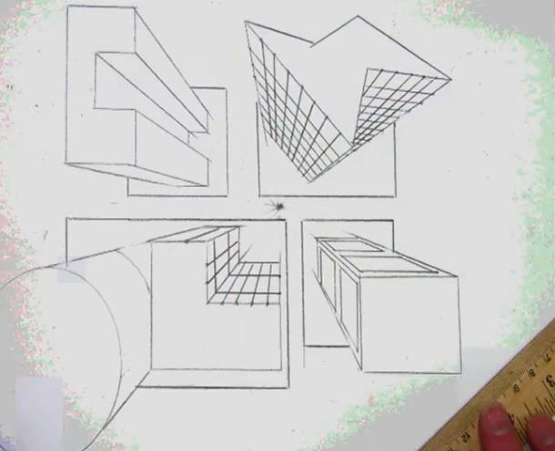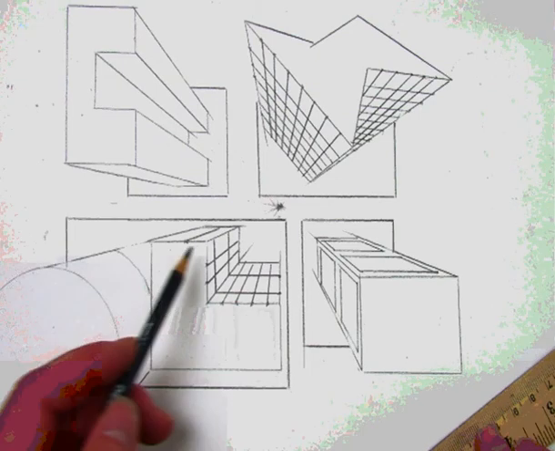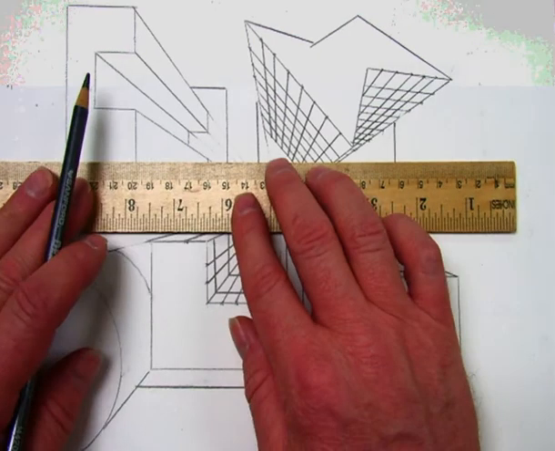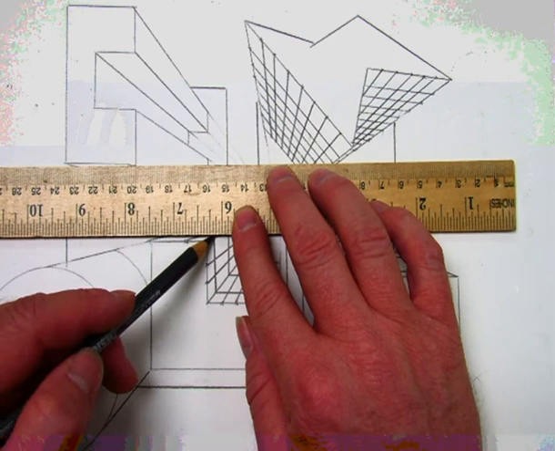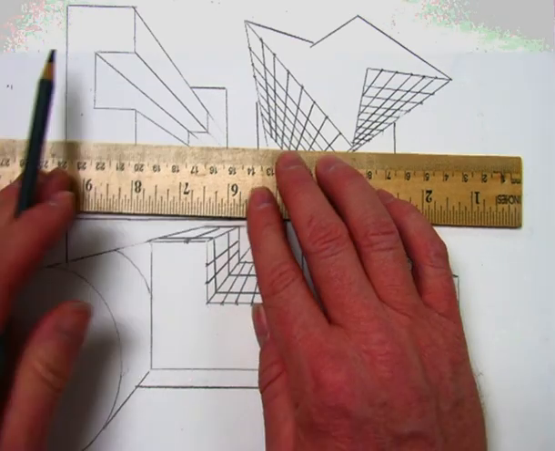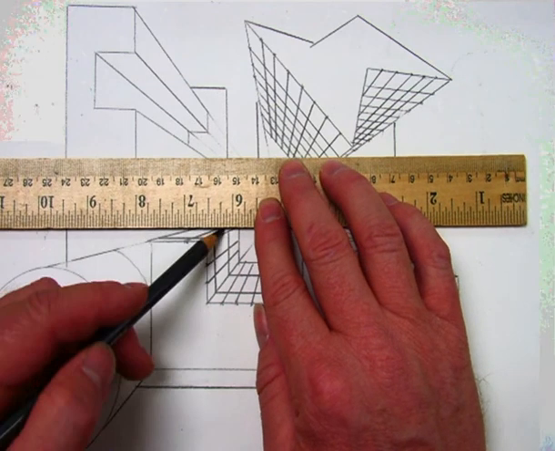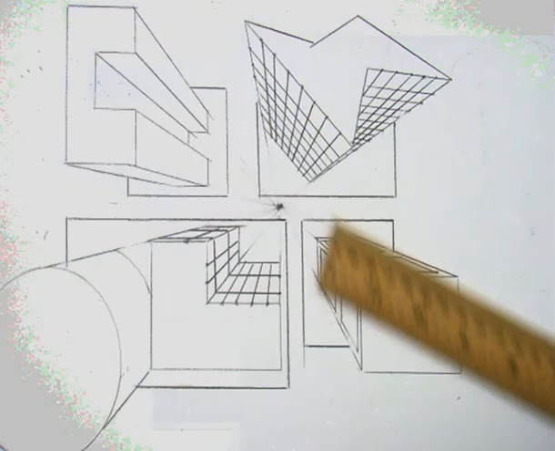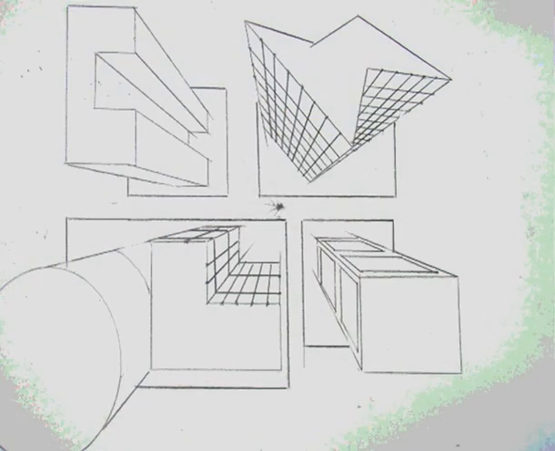Always stopping here because we want to match the shape of the building. And there we have our first set of windows.